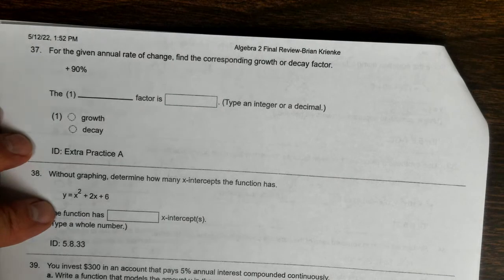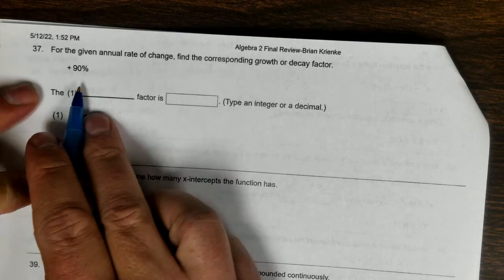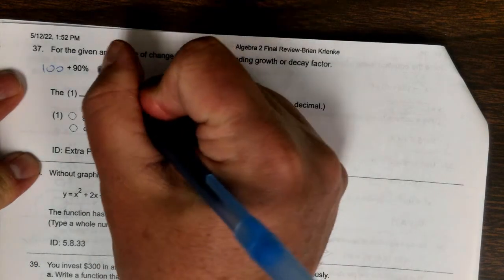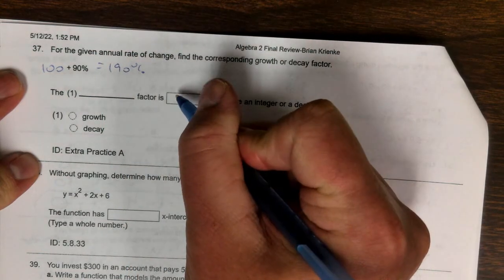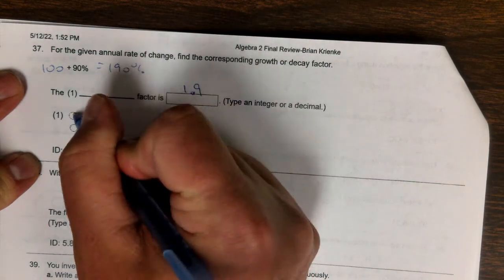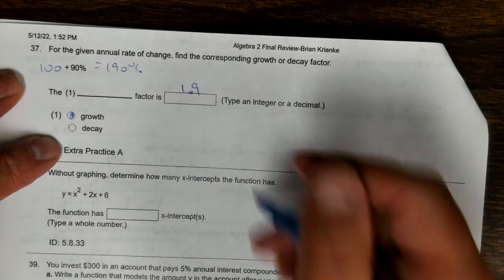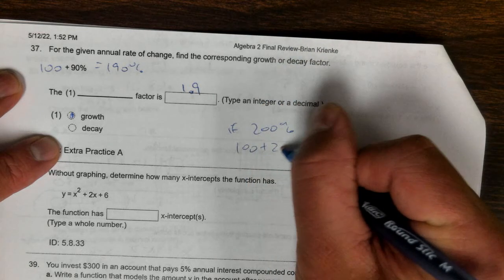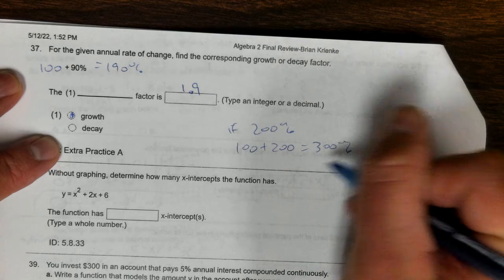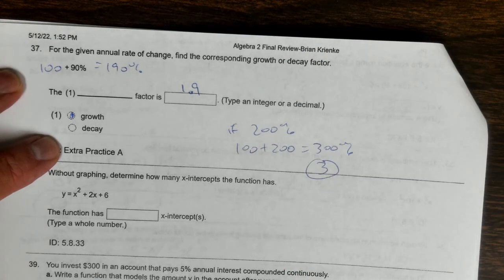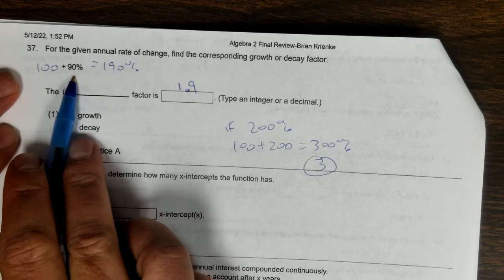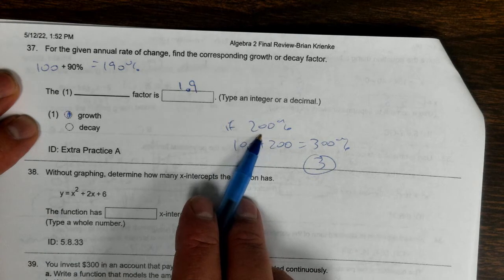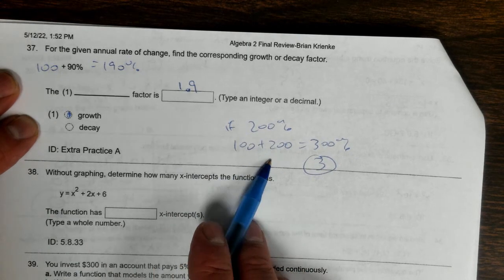Okay, so on this one, what you do is think of it as putting 100 in front. And so this would be 190%, and so you get 1.9, and it's growth. And that's it. If it said something like 200%, then you do 100 plus 200 is 300%, and then your answer is 3. So if it's a 2-digit number, it's going to be 1 point something. And if it's like this, like 200, 400, or whatever, it's always 1 bigger.